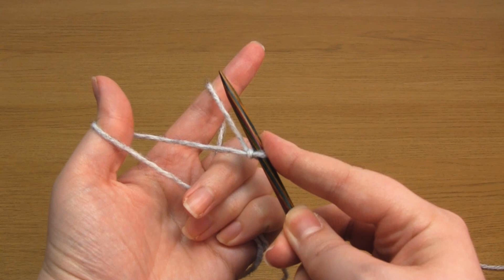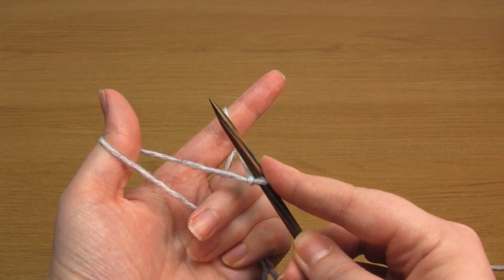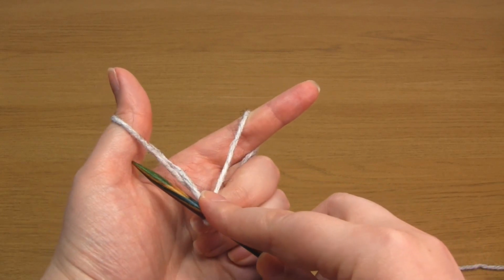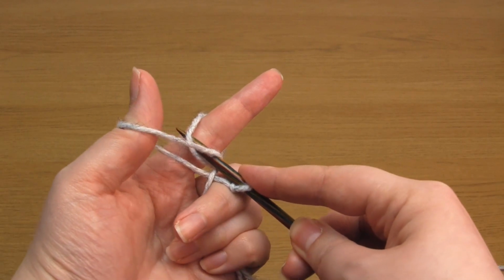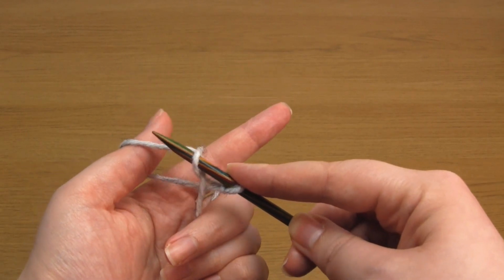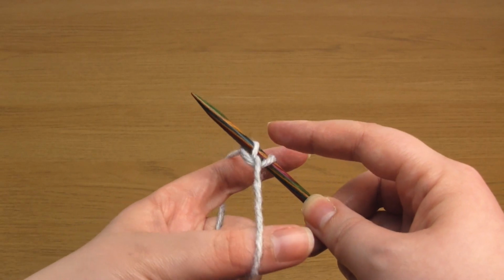So I take my right hand needle underneath the strand of yarn in front of my thumb, from front to back, then down behind the strand of yarn in front of my finger from back to front, and then down through the loop around my thumb. Release the loop and tighten.